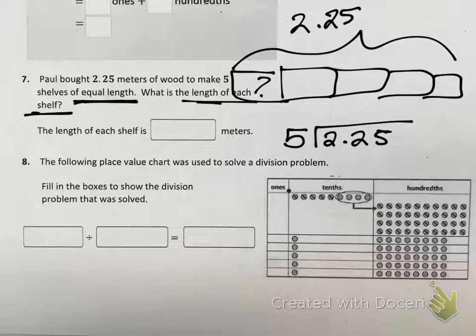So we're going to divide 2 and 25 hundredths by 5. So can 5 go into 2? No, there's not any groups of 5 in 2, so we're going to do nothing there. But 5 can go into 22. There are 4 groups of 5 in 22. So 20. So we have 22 minus 20, and we get 2. We're going to drop our 5 down and get 25.